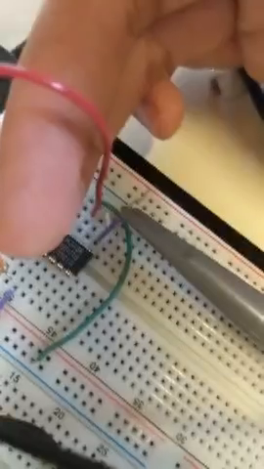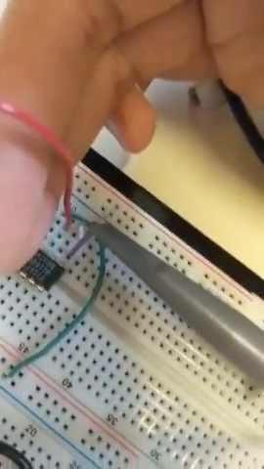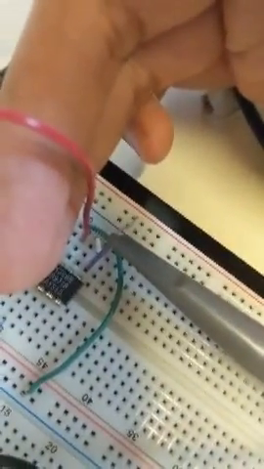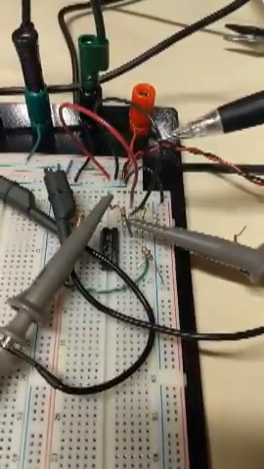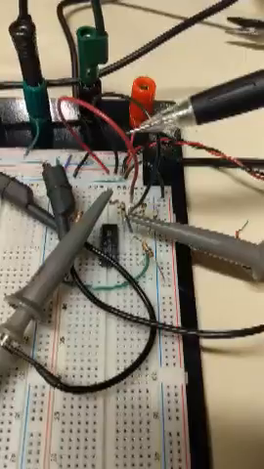This here is our voltage follower circuit. As you can see, the negative input is connected to the output. This is our differential op-amp. The black wire is V2 and the red wire is V1.